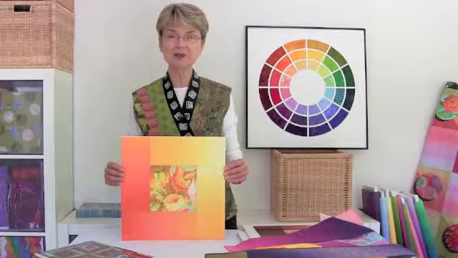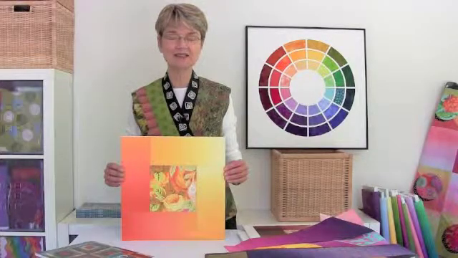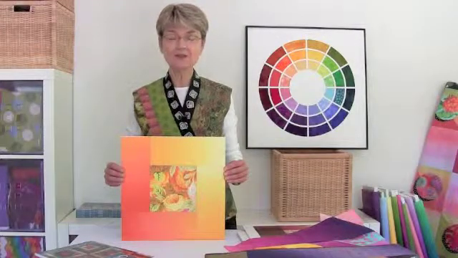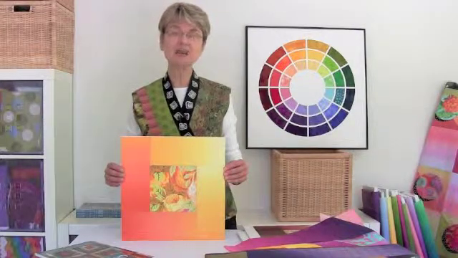So I want to see these blocks because this is so dramatic, and it's a lot of fun, and then you'll have something sewn when you're done. So that's it for luster. Next time it's opalescence.